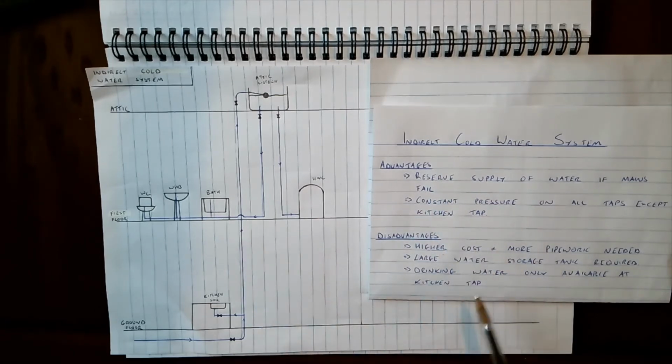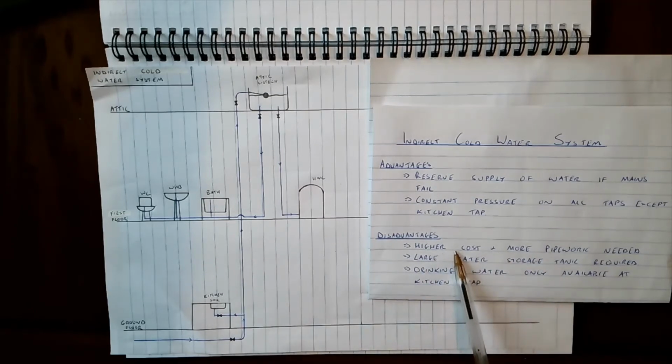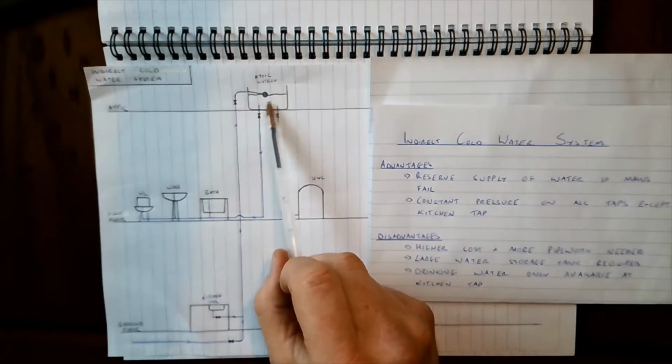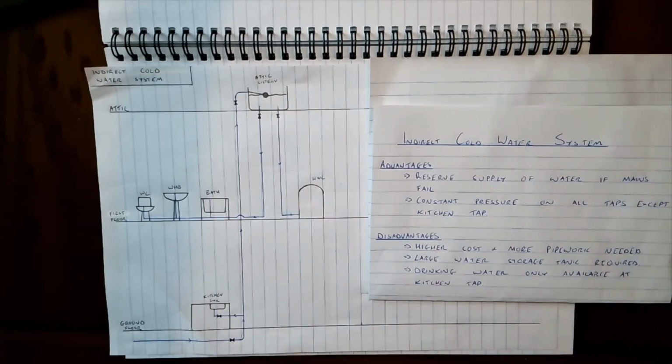Okay, so they're big, very important advantages that the indirect system has over the direct system. The disadvantages: because it's a more advanced system, because there's more pipe work and more skill involved in putting it together, there's going to be a slightly higher cost to it, which is normal. There's a large water tank needed. Now there's a water tank in my diagram of the direct cold water system, but that's sometimes done without a tank as well. Another disadvantage here, drinking water is only available at the kitchen tap.